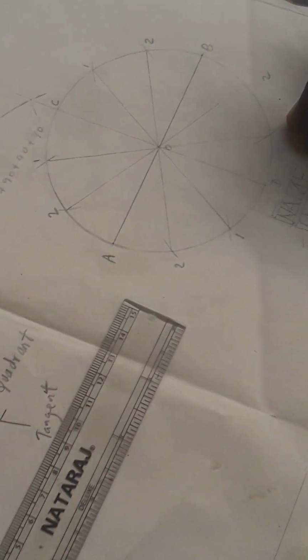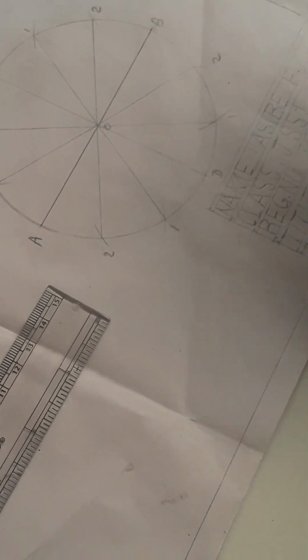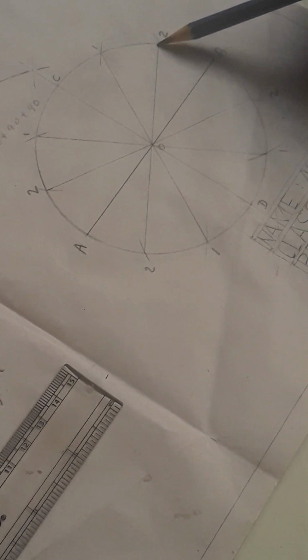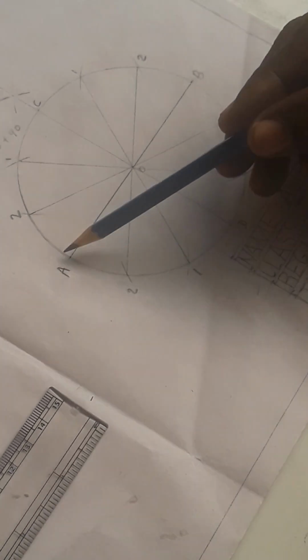Join the 1, 1 through the center of the circle. Join the 2, 2 through the center of the circle. That's the summary of all this division of a circle. So with this, the circle has been divided successfully into 12 equal parts. If you can count it, look at it. Let me count it: 1, 2, 3, 4, 5, 6, 7, 8, 9, 10, 11, 12.